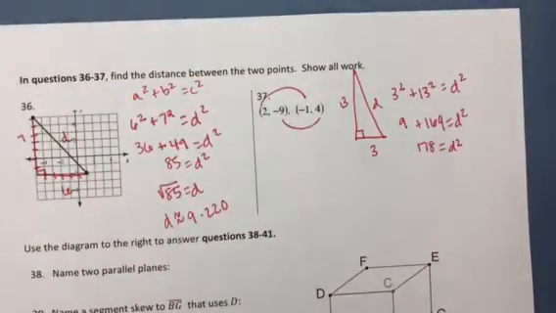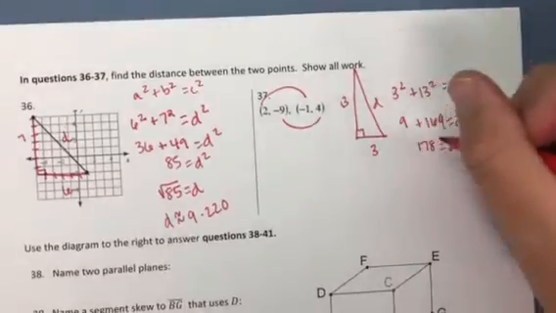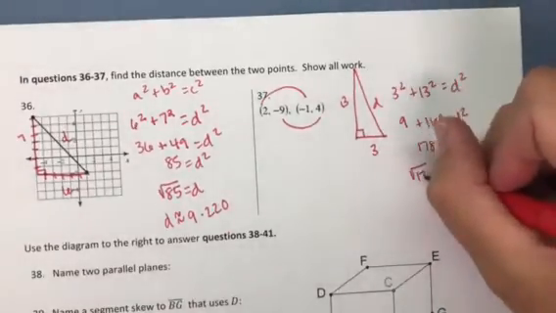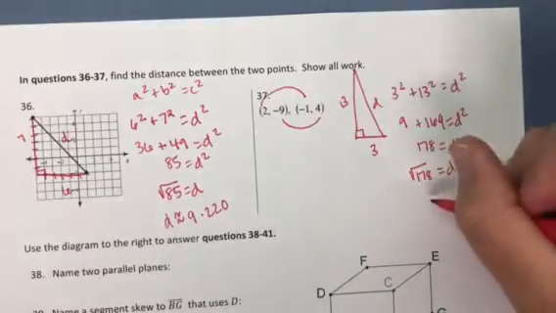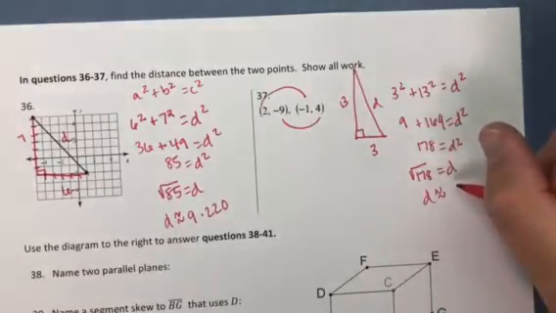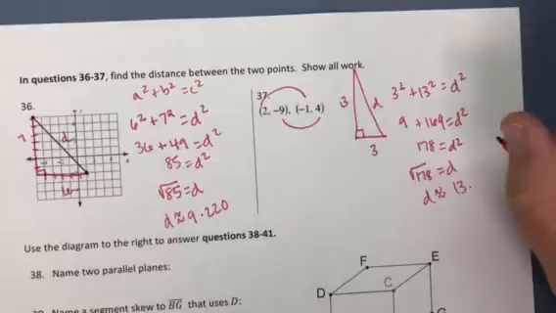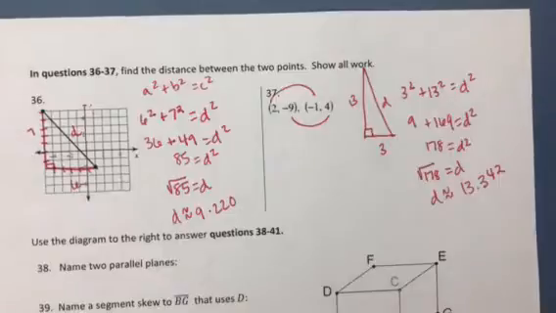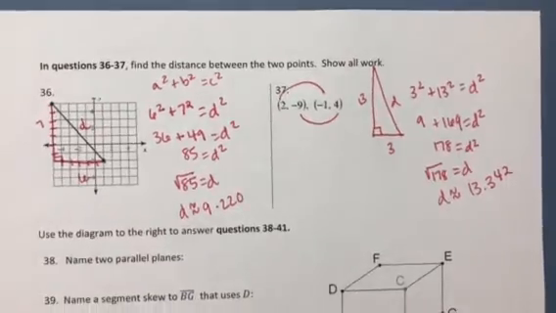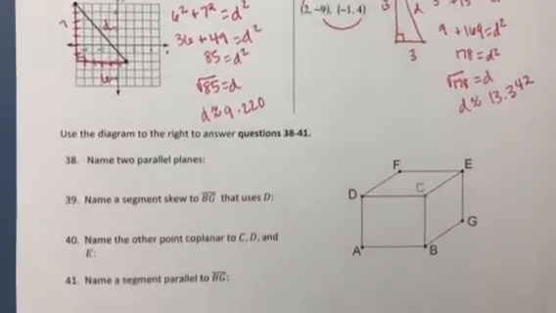So basically just like the last question, the only difference here is that you weren't given a graph. So our distance is approximately 13.342 units. All right, the rest of these should go much faster. Those two are lengthy problems.